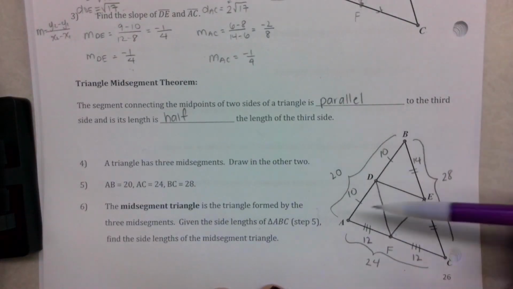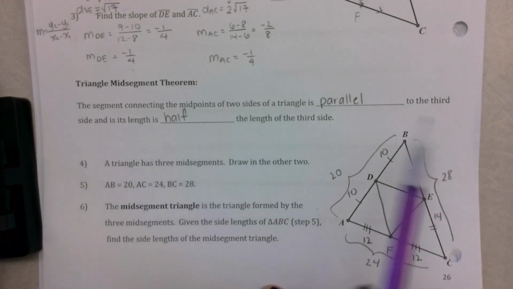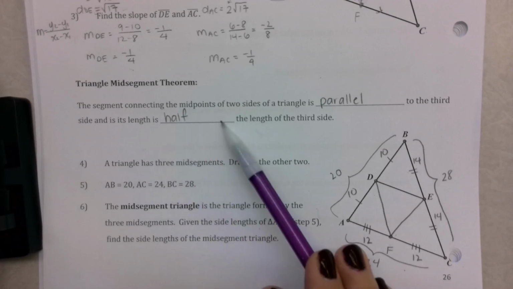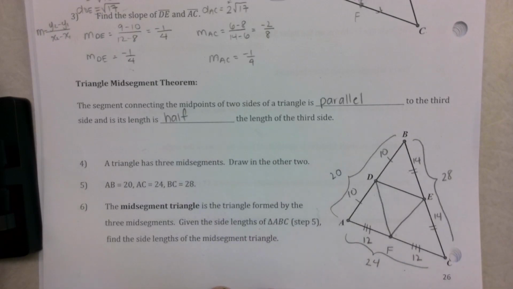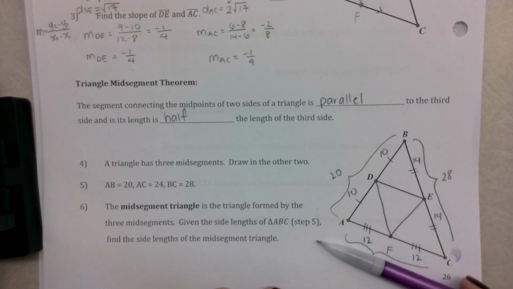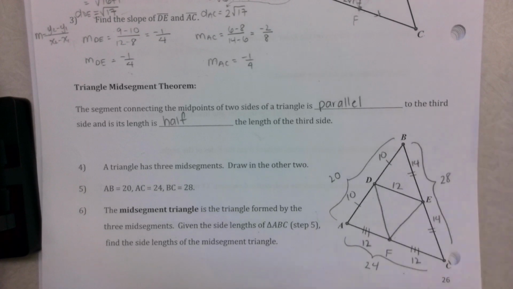Okay, so hopefully you were able to find these individual pieces. Now we want to find the lengths of the midsegments, but let's go back to our theorem. If we're looking for the lengths, the midsegment is half the length of the third side. So for example, DE, this midsegment, the third side we're talking about is 24. Half of 24 would make DE 12. Using that reasoning, see if you can find EF and DF.